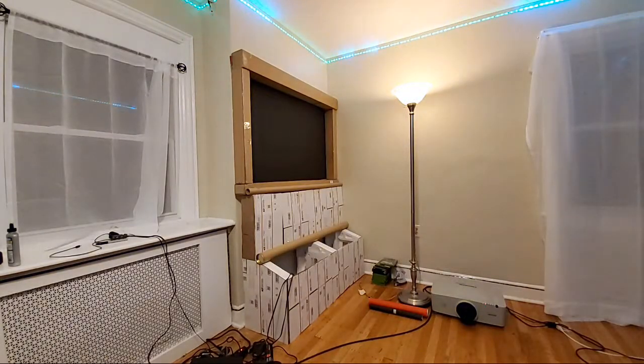And I have been building an arcade cabinet out of cardboard. So it's not an actual physical arcade cabinet we can play. It's kind of a display setting for my projector and for my game system over here.